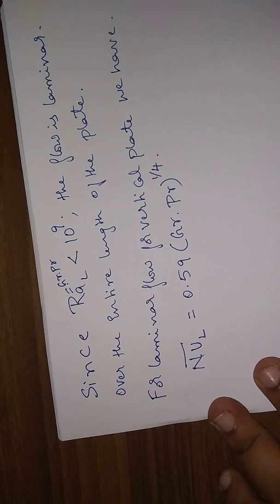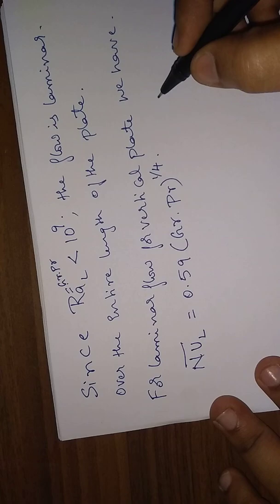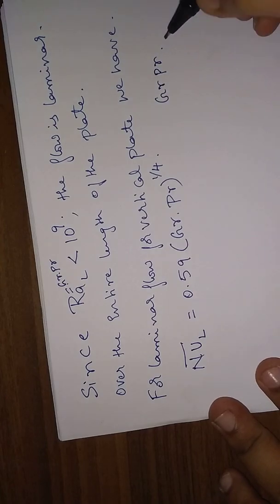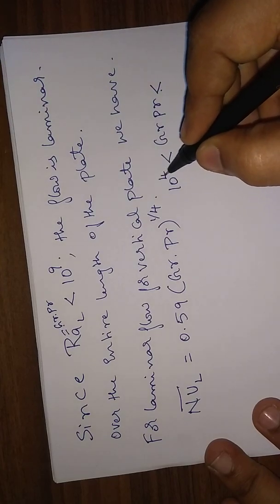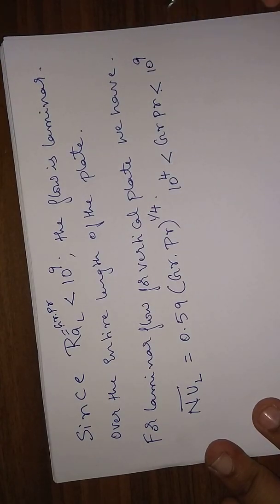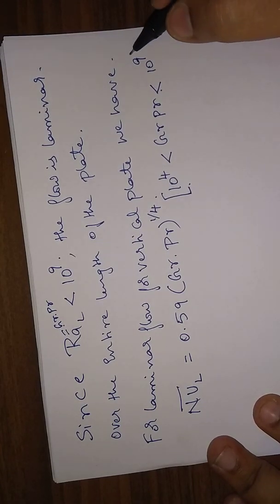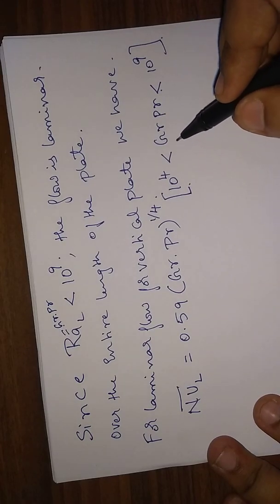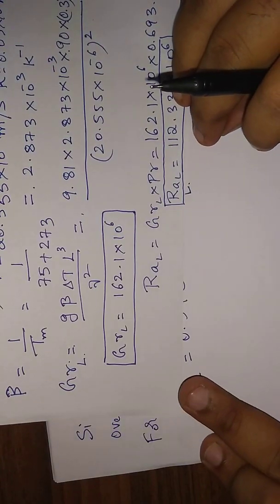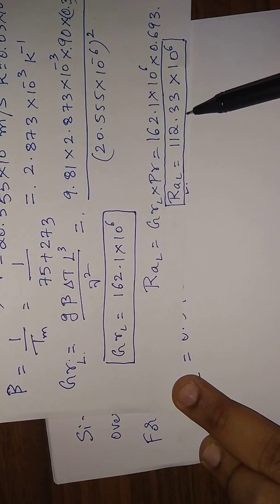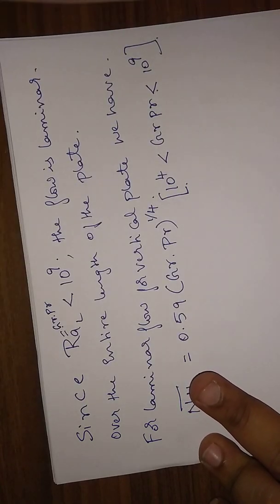You can directly use this, since it is a very generalized correlation, and the condition to use this is that the product of Grashof number and Prandtl number should vary between 10 to the power of 4 and 10 to the power of 9. I'm writing it in the bracket here. Our product of Grashof number and Prandtl number is coming out to be around 112.33 into 10 to the power of 6, so very confidently we can use this.